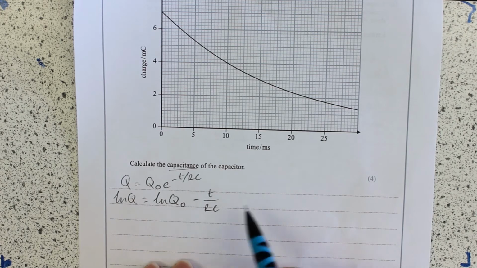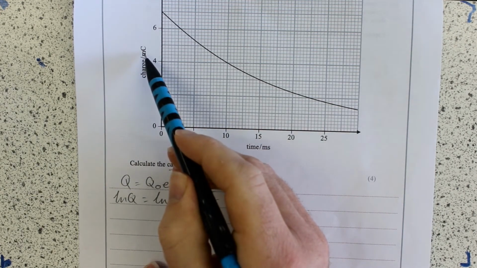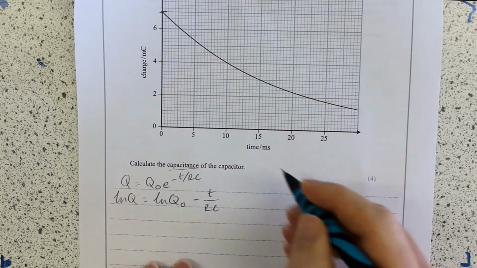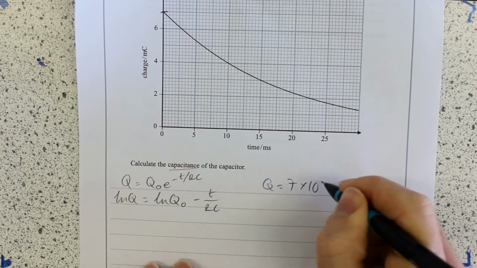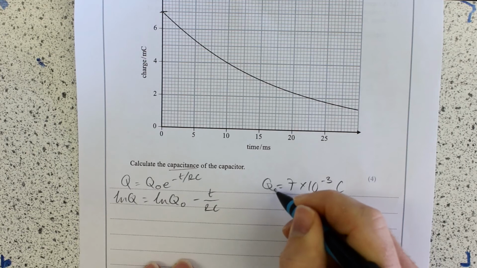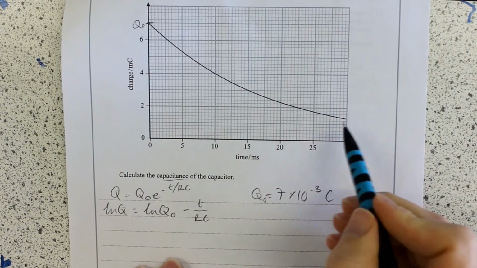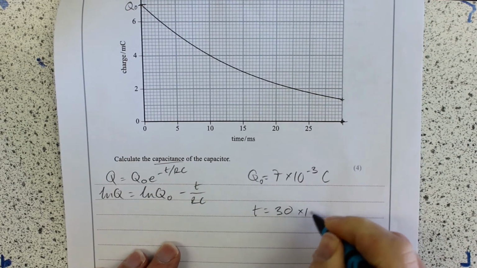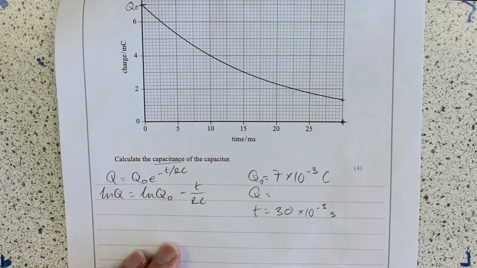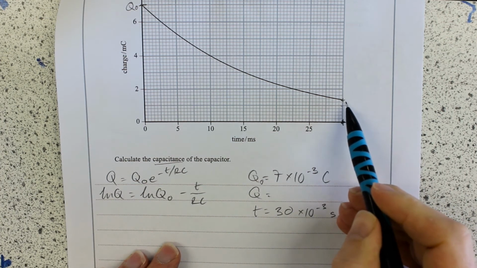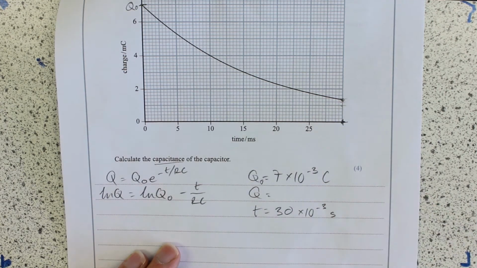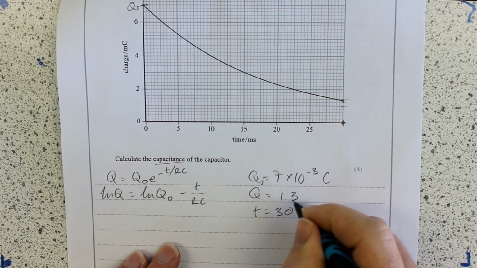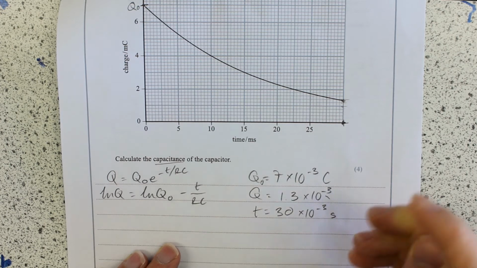Now it's a case of taking readings from my graph. Now I'm going to be careful, I'm going to convert straight away here into coulombs rather than millicoulombs. So this reading Q is 7 times 10 to the minus 3 coulombs. Sorry, rather this is Q naught here. This I'm going to take as Q here at time t, where t is 30 times 10 to the minus 3 seconds. Q is, well, let's be careful with that. That's 1, that's 1.2, that's 1.3. So is that 1. Sorry, that's 1.4, isn't it? So that's 1.3. I'm going to say that's 1.3 times 10 to the minus 3 coulombs.